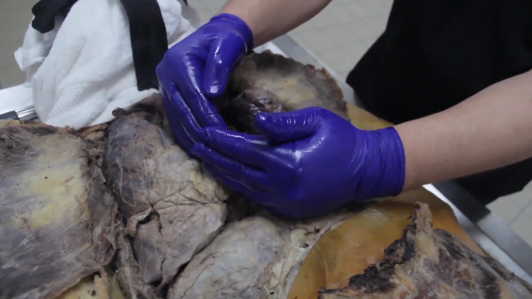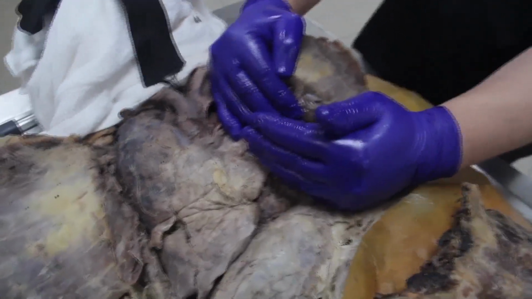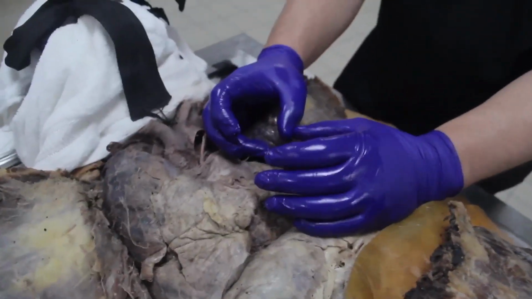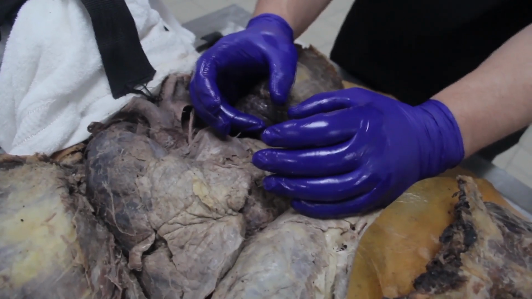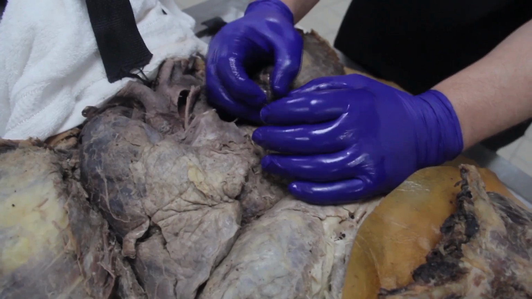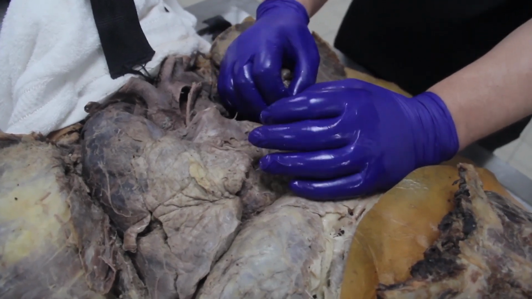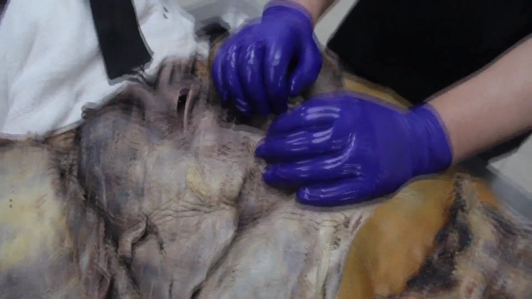This fluid accumulation would compress the pericardium on the heart, and basically decreases the amount of contraction and the workload of the heart itself, and less blood is pumped out due to this compression.